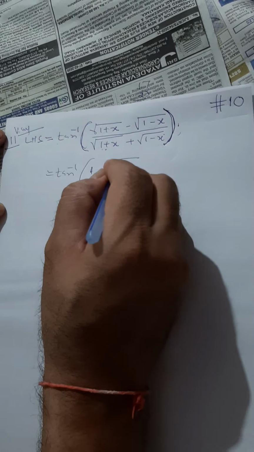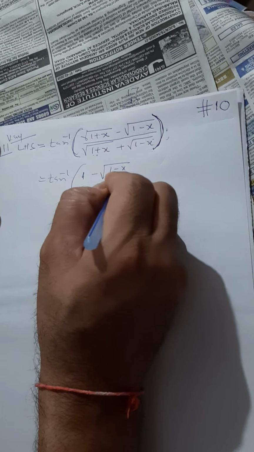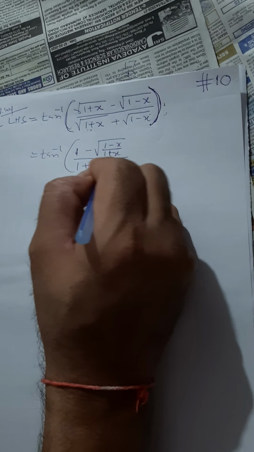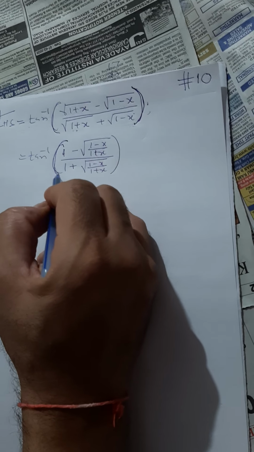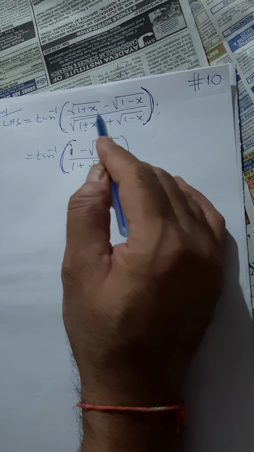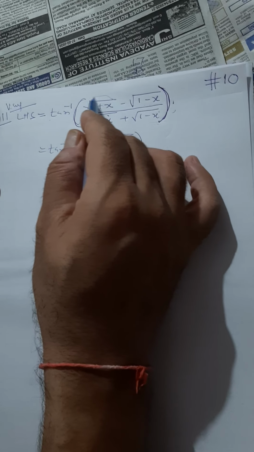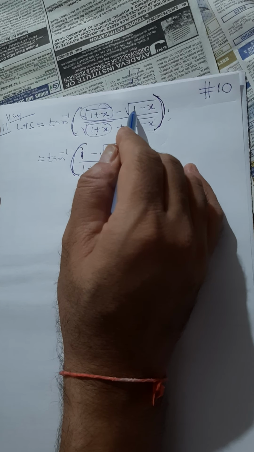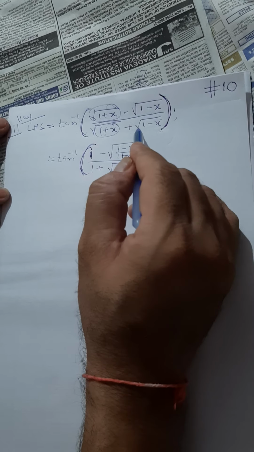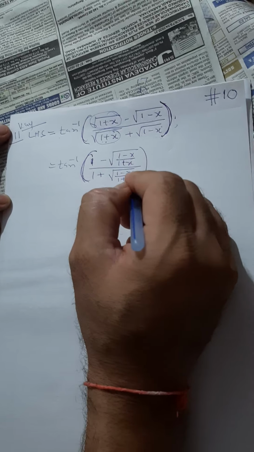So here 1 minus root of 1 minus x upon 1 plus x, upon 1 plus root of 1 minus x upon 1 plus x. Why I did like this, that you will realize now. What I did, dividing both numerator and denominator by this factor. So here 1, here root of 1 minus x upon 1 plus x, here root of 1 minus x upon 1 plus x.